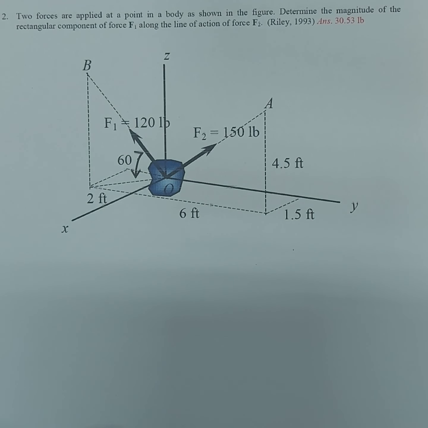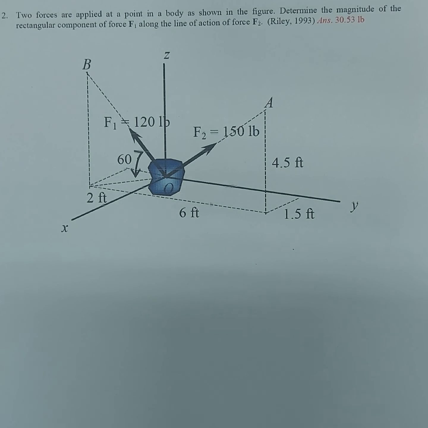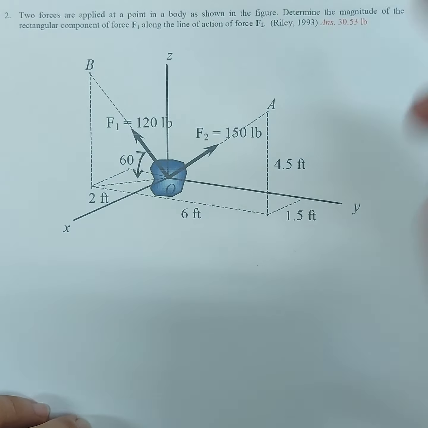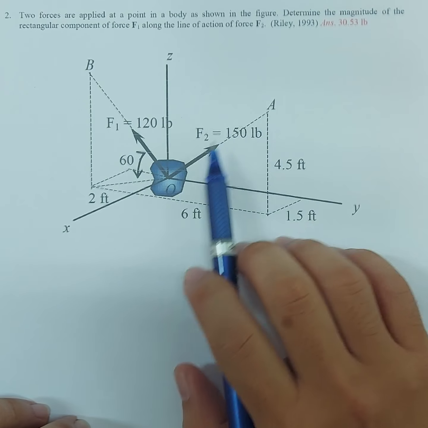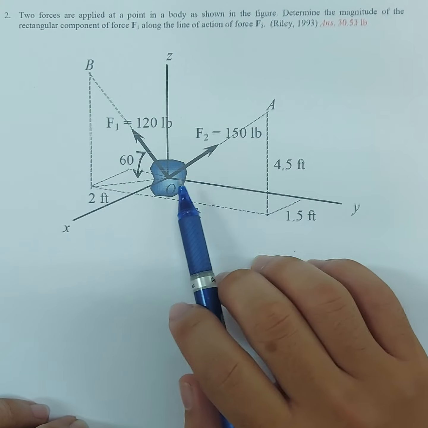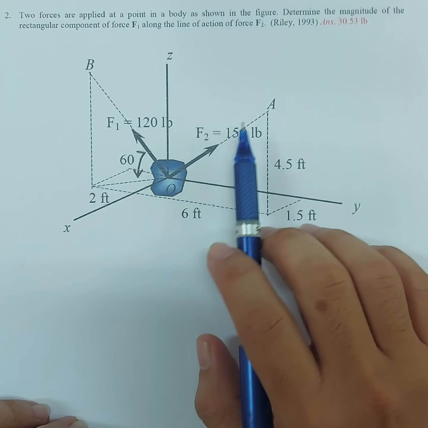So, second problem: two forces are applied at a point in a body as shown in the figure. Determine the magnitude of the rectangular component of force F1 along the line of action of force F2. So we are to solve for the component of F1 along the line of action of F2. So saan yung line of action ng F2? Sa may line OA.